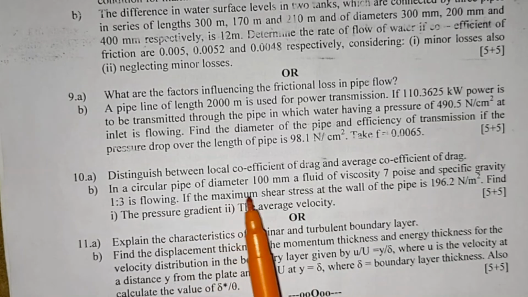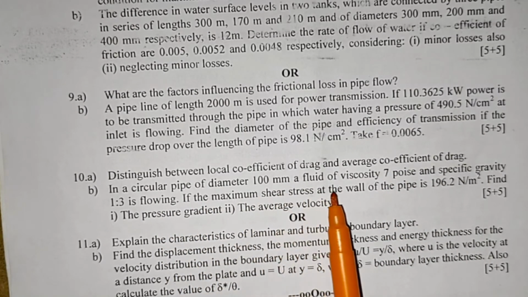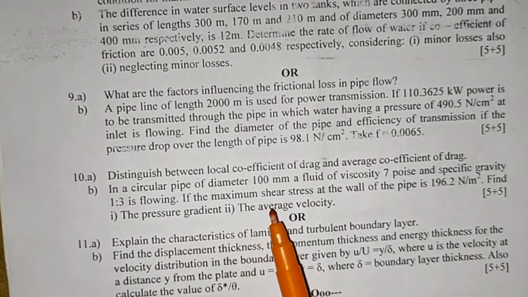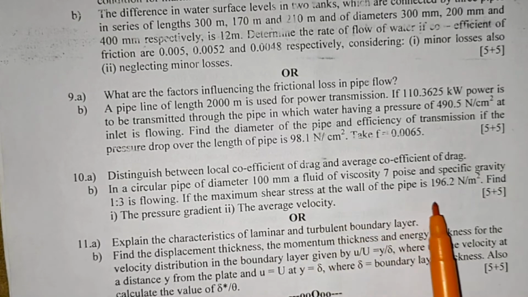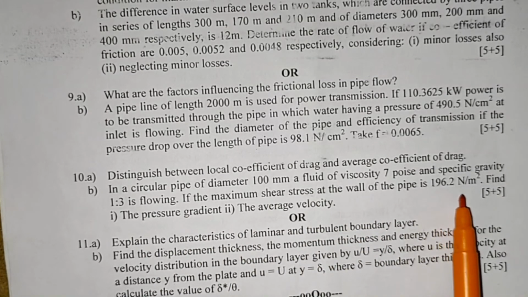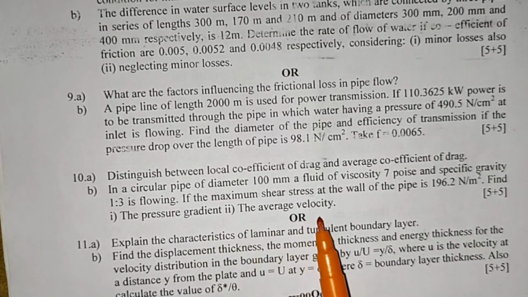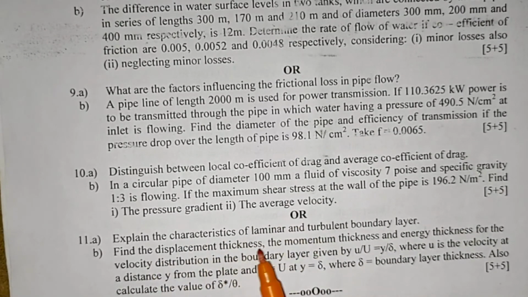In a circular pipe of diameter 100 mm, a fluid of viscosity 7 poise and specific gravity 1.3 is flowing. If the maximum shear stress at the wall of pipe is 196.2 Newton per meter square, find the pressure gradient, the average velocity. Explain the characteristics of laminar and turbulent boundary layer.